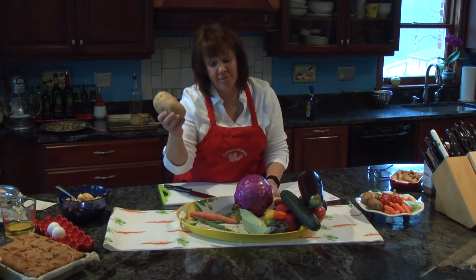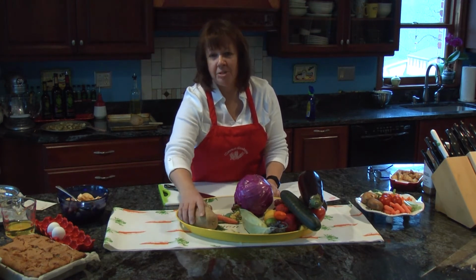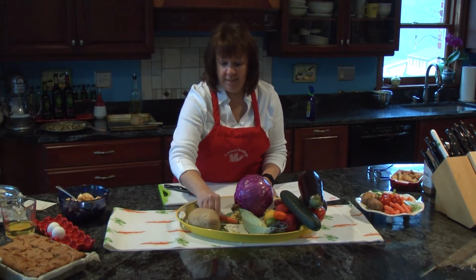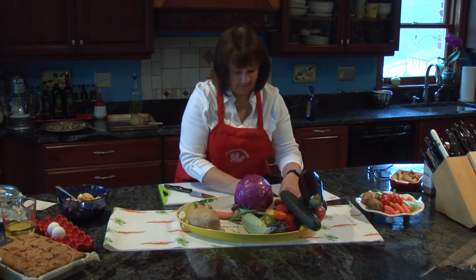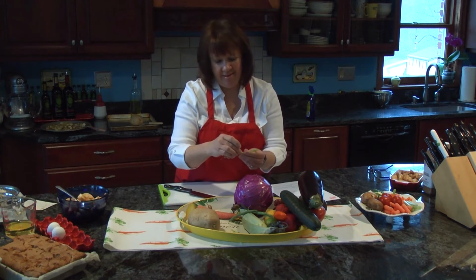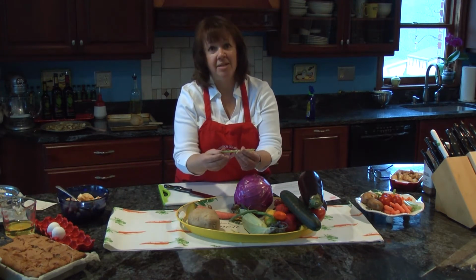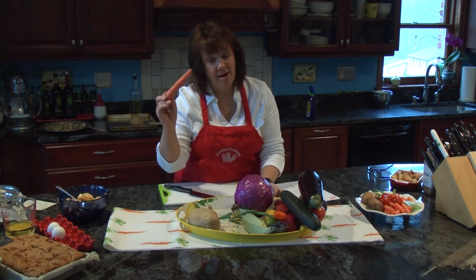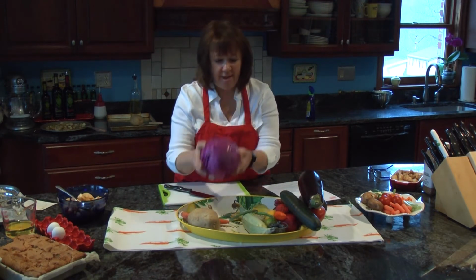Now, potatoes do not have seeds. They sprout from the roots, and that's how they reproduce. The beans obviously have the little seeds in them, which I cut one apart for you to see. Here's all of our seeds. So carrot is not, neither is cabbage.